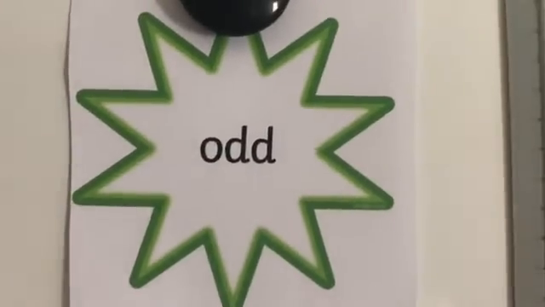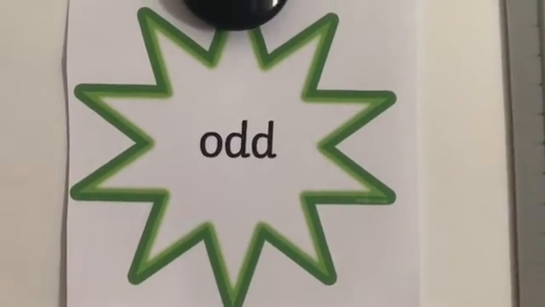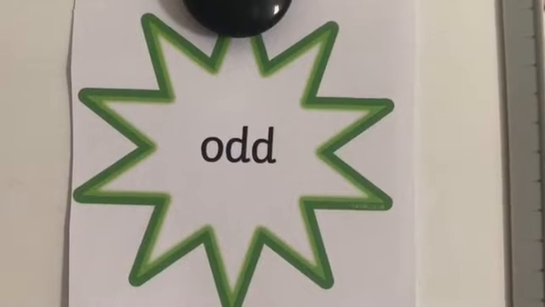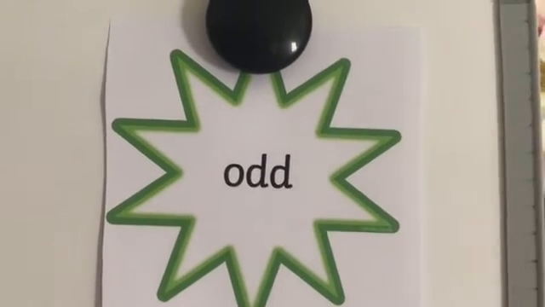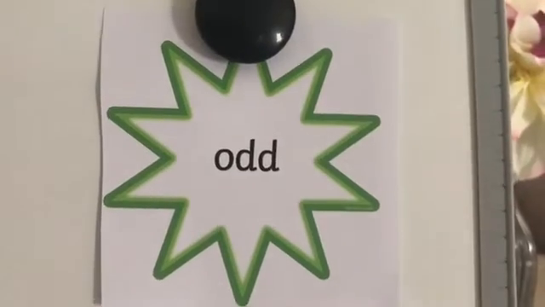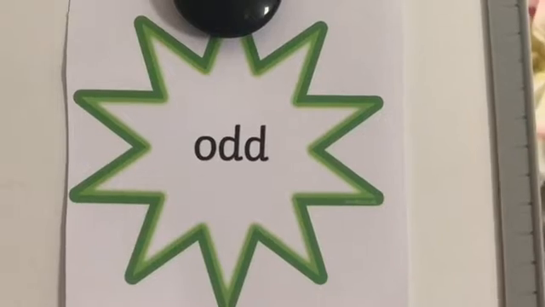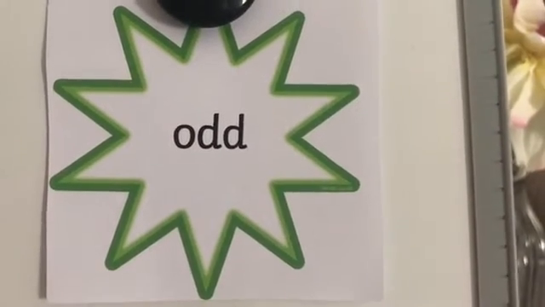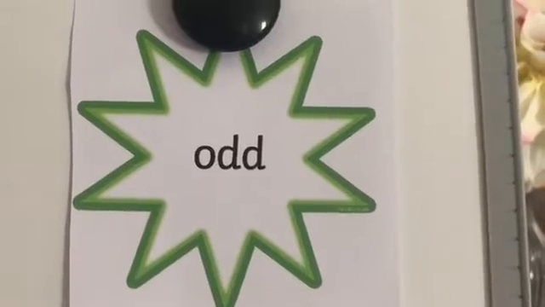The next word we have is odd. Can you think of a sentence where odd is used to describe something? Okay, the sentence I'm going to use is the number 5 is an odd number. So odd in this sentence is being used to describe the number 5.